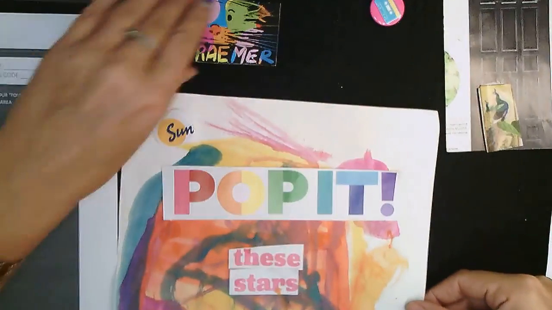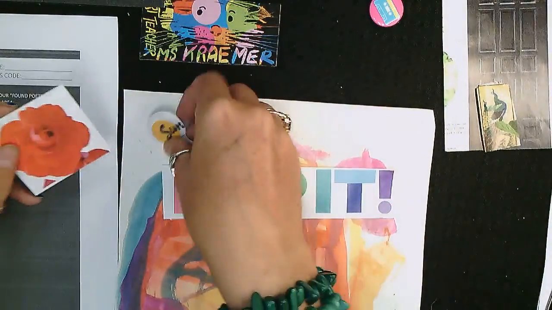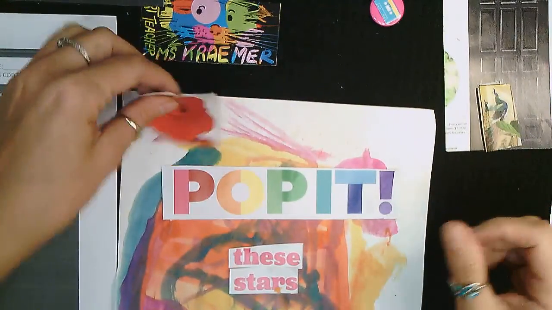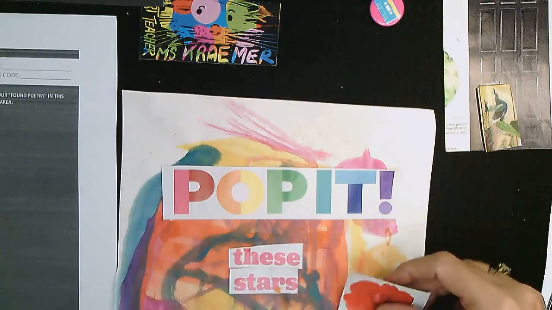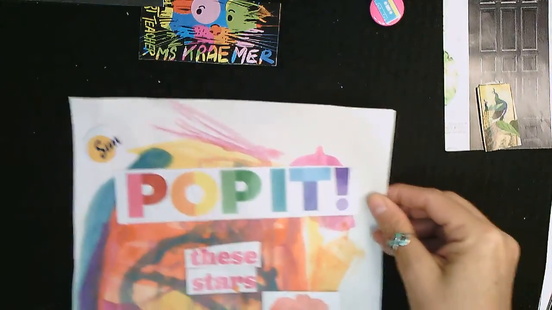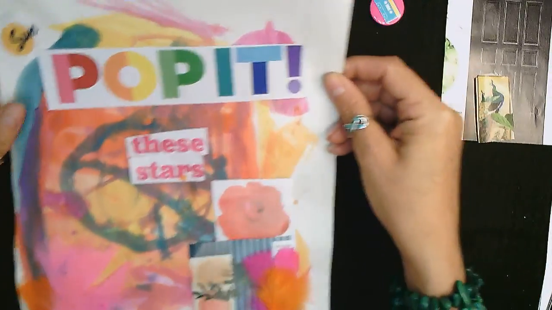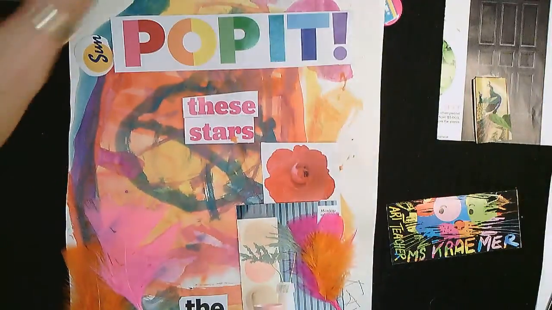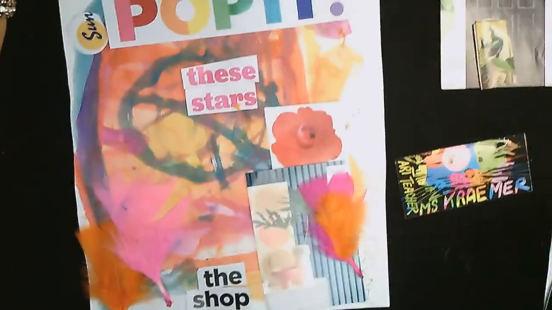Let's read it again. Maybe I'll rearrange it. Maybe I'll cut the flower and put it together with the sun, or put the flower somewhere else, like so. I'm gonna move it around and see how it's gonna feel before I glue it. You have to kind of make up your mind as you go as far as what you like and what looks good.